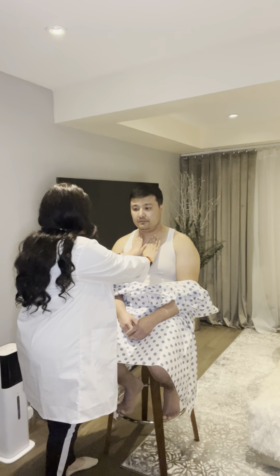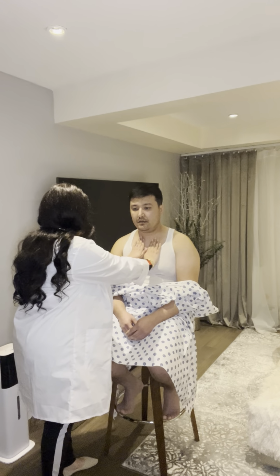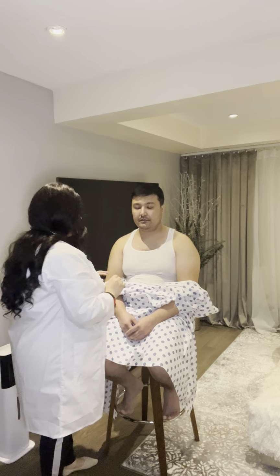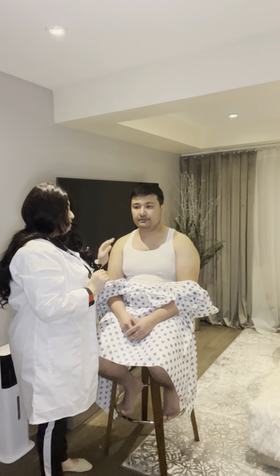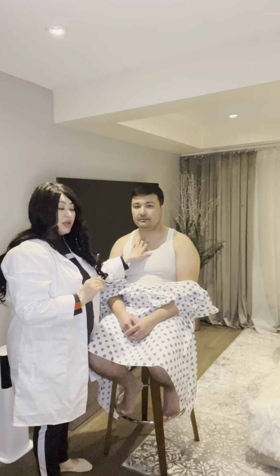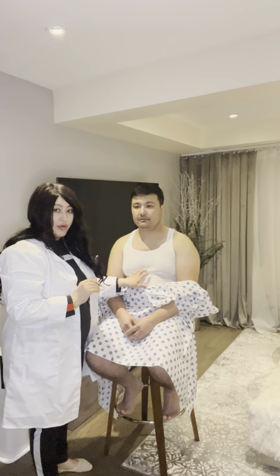Now you're going to be saying 99 again, okay? Tactile fremitus. 99, 99, 99. Good. And again, when he's saying 99, it creates more vibration in the upper region and it's diminished going down.